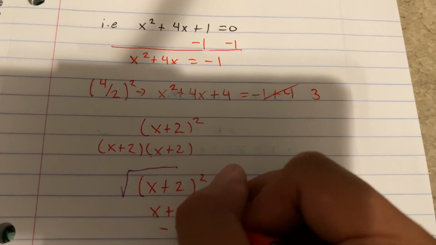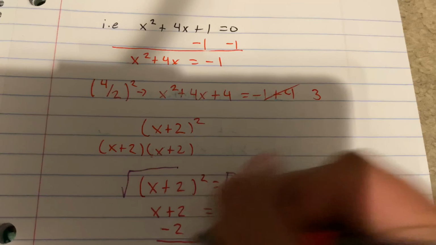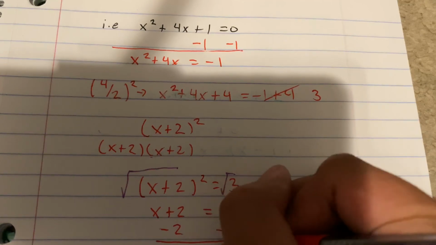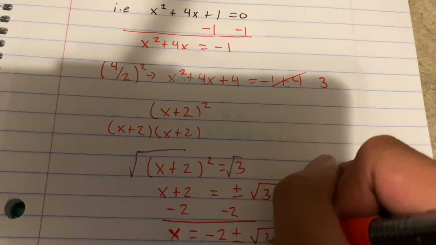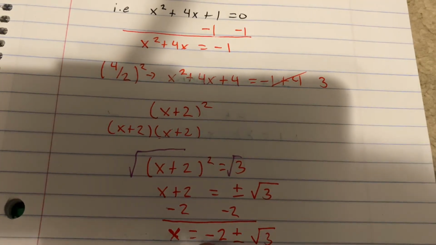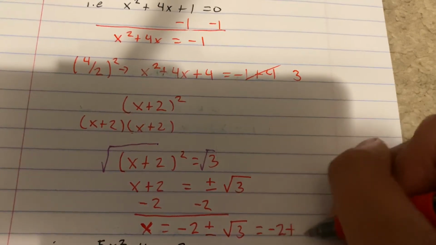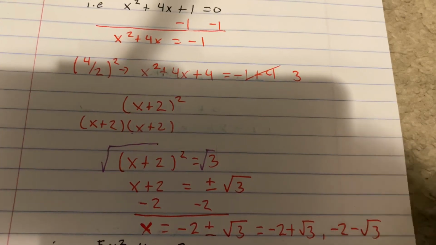And then after that, the last step, minus 2, and then we get that x is in the end -2 plus or minus square root of 3. If you want to calculate it, you would first do -2 plus square root of 3, and then -2 minus square root of 3, and you should get 2 results. So let me just write it down so you don't forget. It will be -2 plus square root of 3 and -2 minus square root of 3.